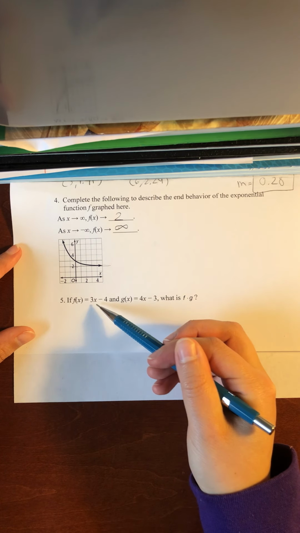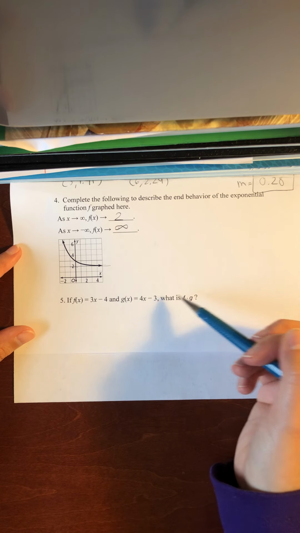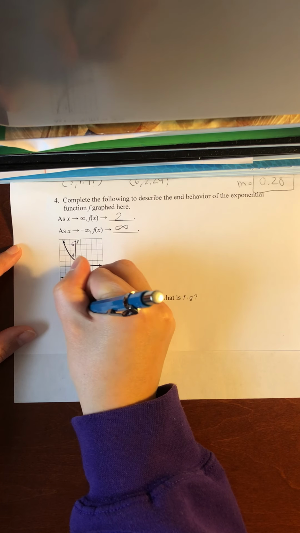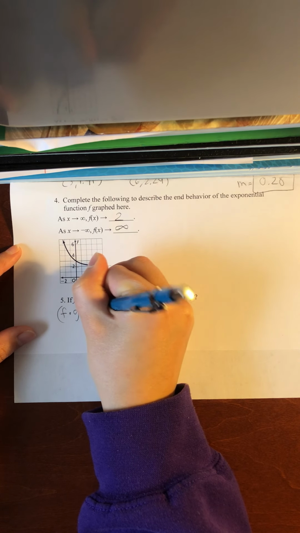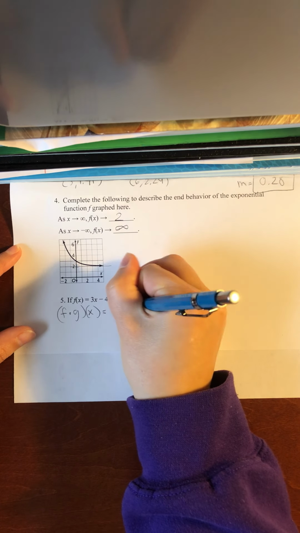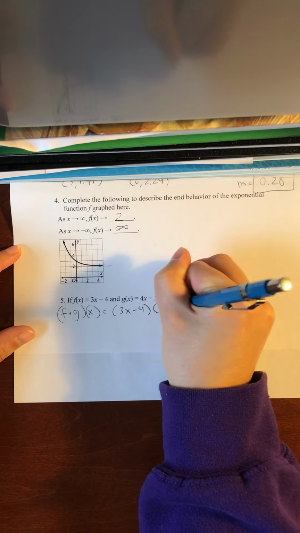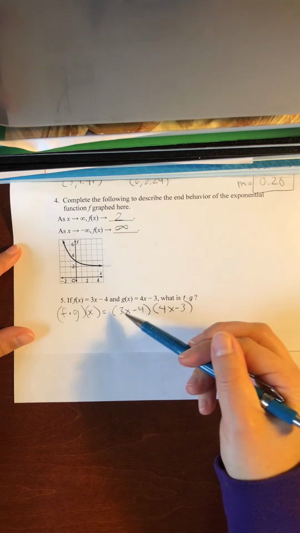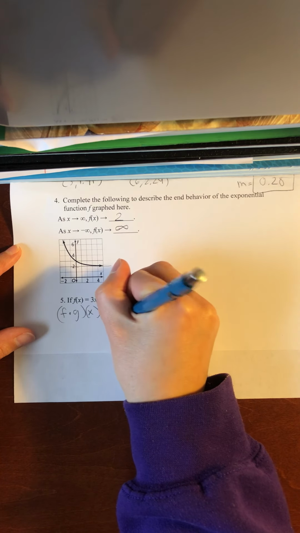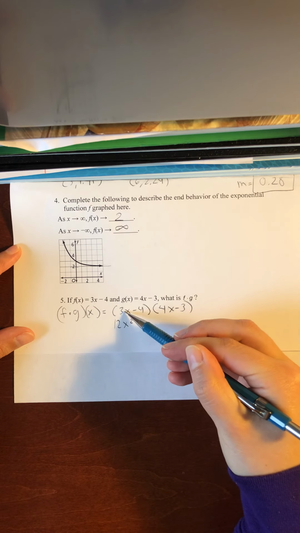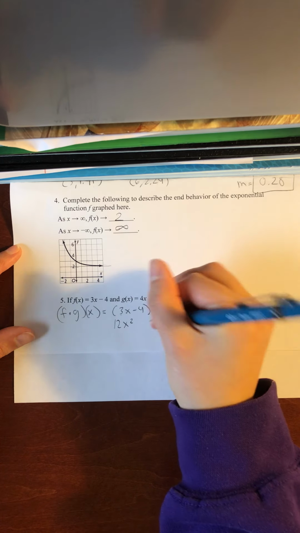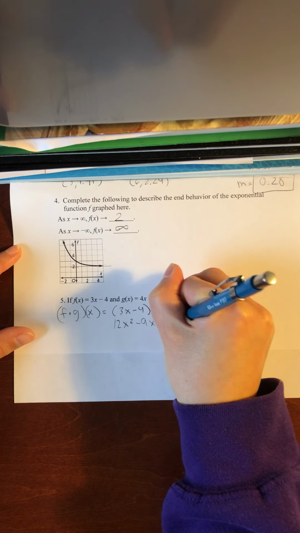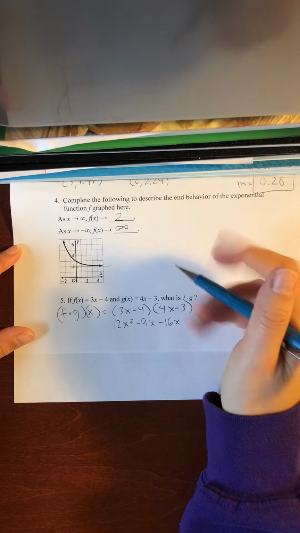Okay, next. If f of x equals 3x minus 4 and g of x equals 4x minus 3, what is f times g? Okay, so we need to find f times g of x. So we just have to multiply these. So 3x minus 4 times 4x minus 3, putting those in parentheses. Now we're going to FOIL them. So 3x times 4x is 12x squared. 3x times negative 3 is negative 9x. Negative 4 times 4x is negative 16x. And then negative 4 times negative 3 is positive 12.